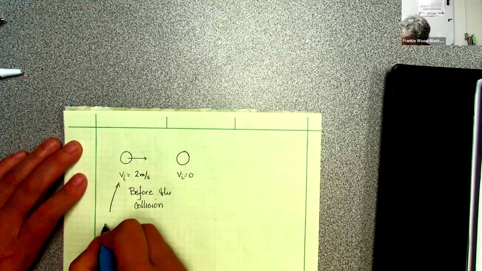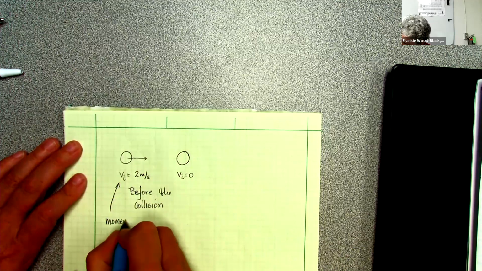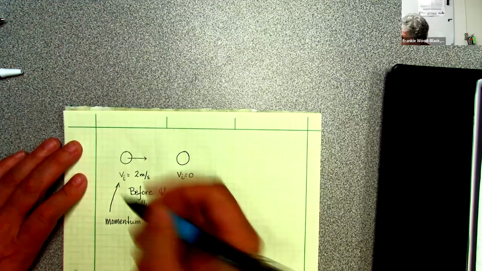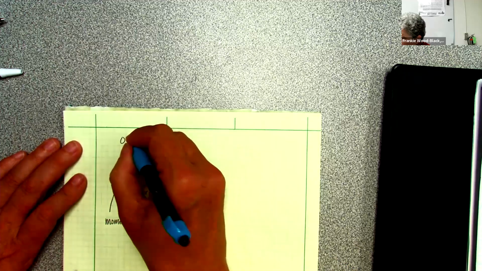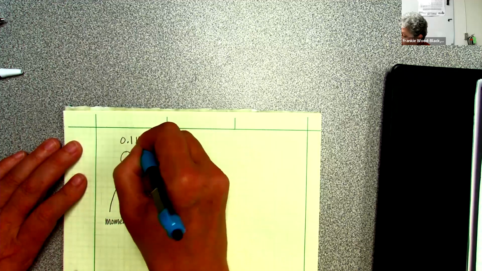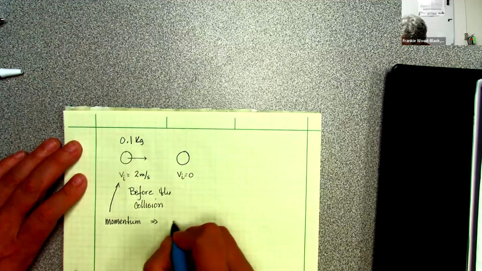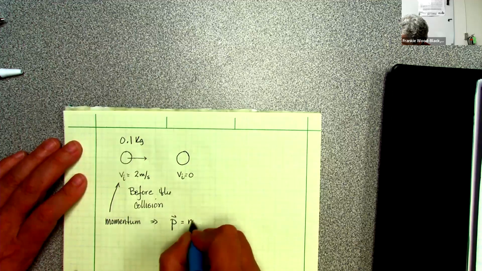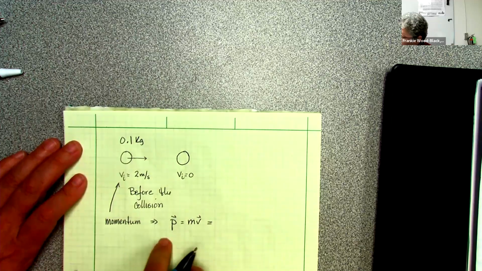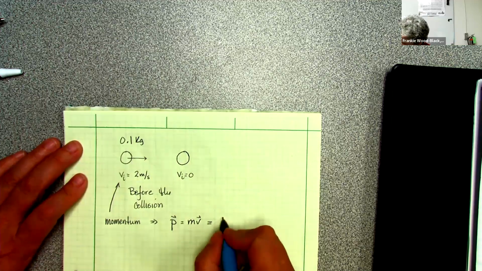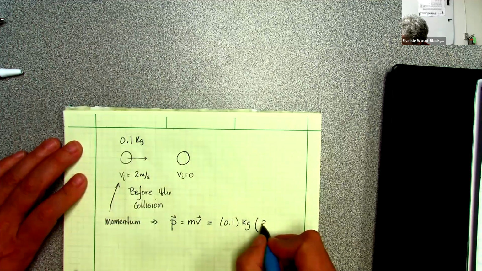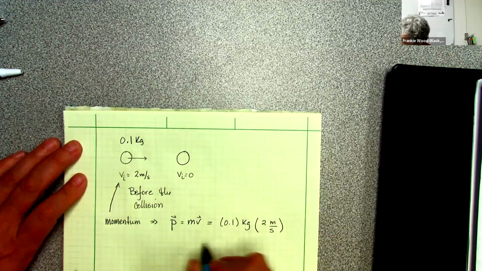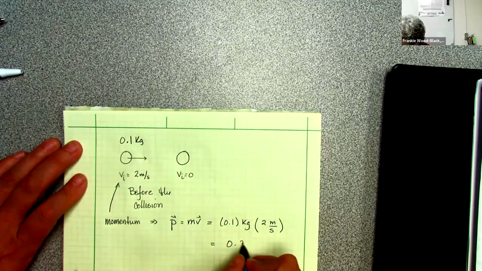This one has momentum. And if we say this mass is 0.1 kilogram, momentum is going to be, we'll use this P, give it in our velocity, because this now has vector characteristics. I've got my 0.1 kilograms times my 2 meters per second. And I end up with my 0.2 kilogram meters per second.